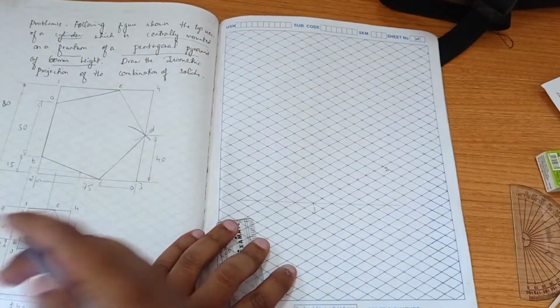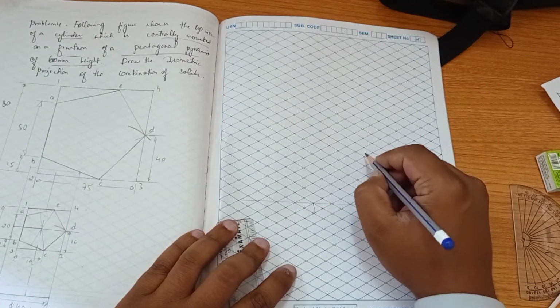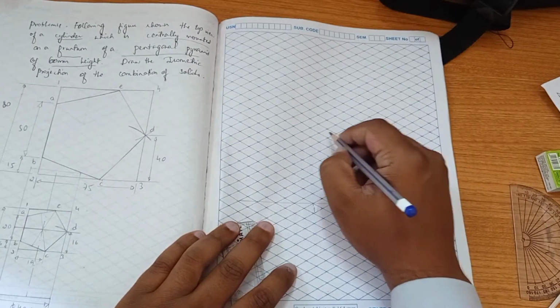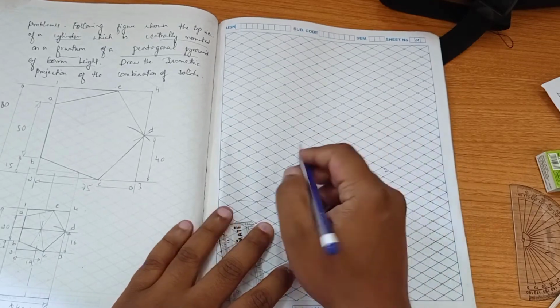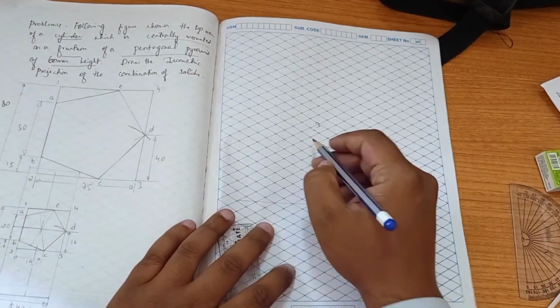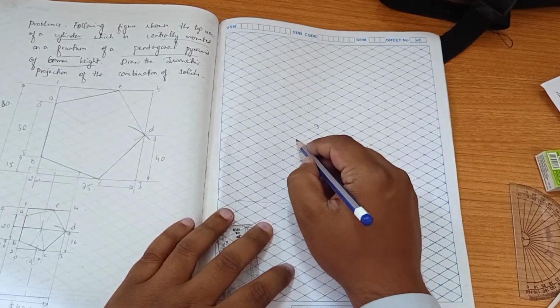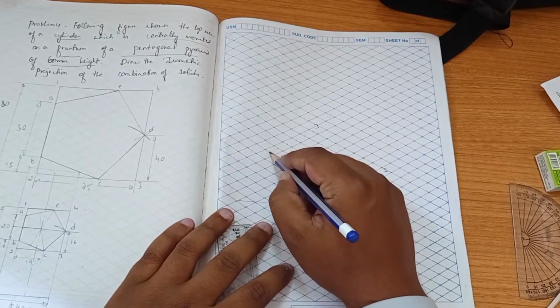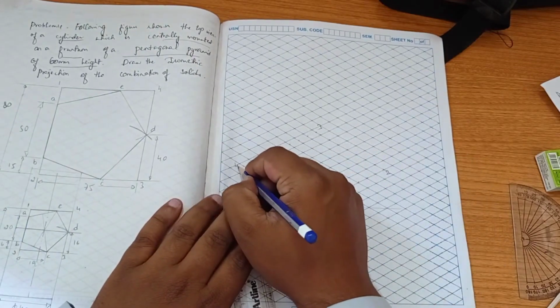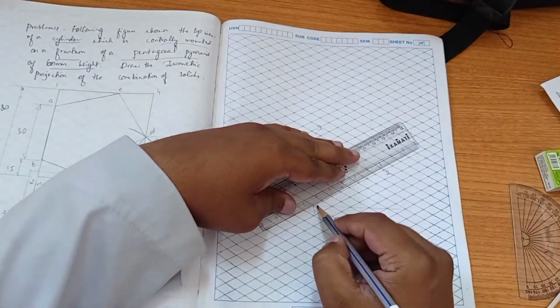From 2 to 3 we have 75, which means 7.5 boxes: 1, 2, 3, 4, 5, 6, 7, 7.5. Then this point is 3. Again from 3 to 4 it is 80, which again means 1, 2, 3, 4, 5, 6, 7, 8. So this point is 4. Now we are going to join.